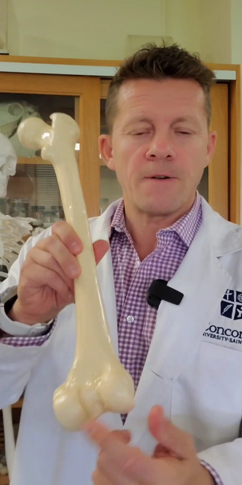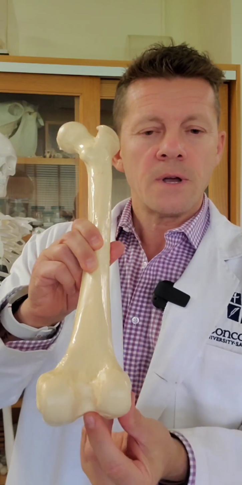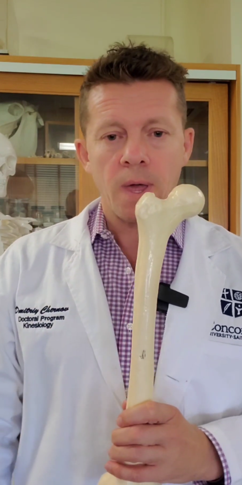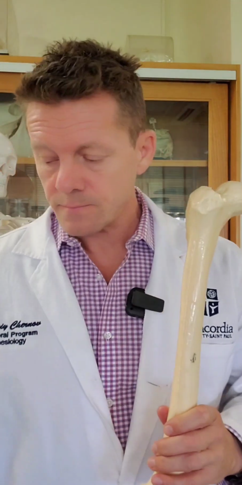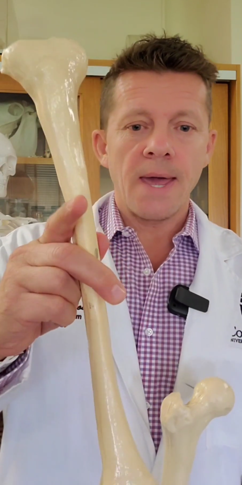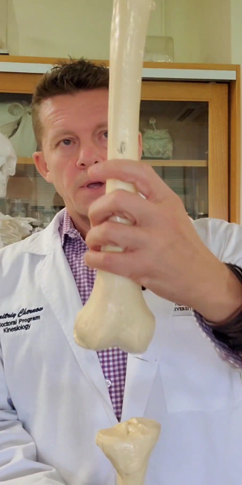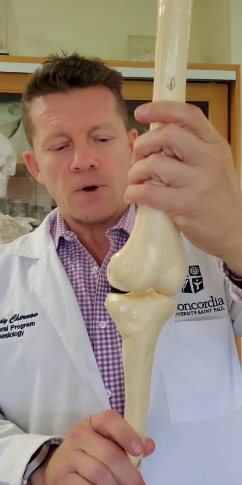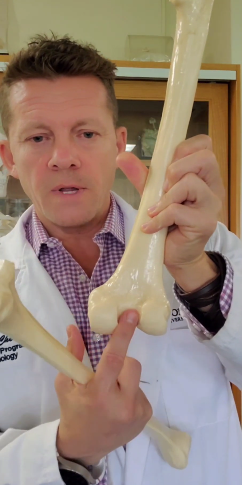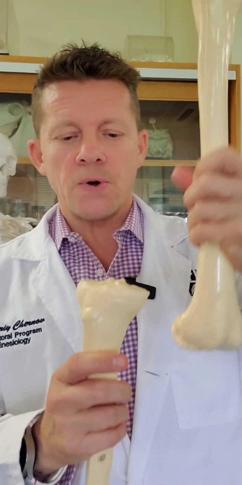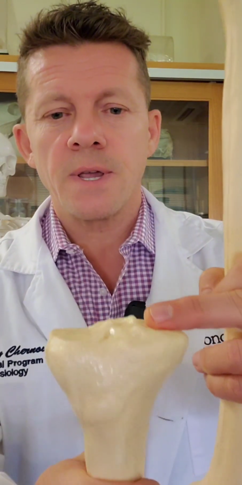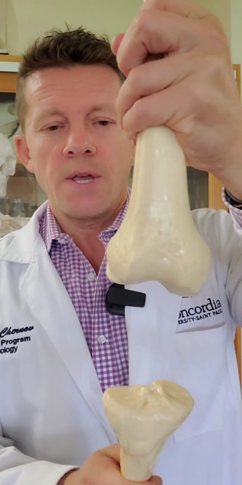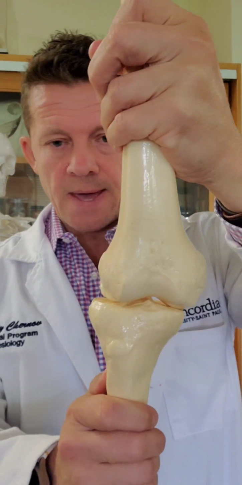Posteriorly, a very important landmark is the intercondylar fossa, and that will articulate with the bone that belongs to the leg. So here's a tibia. The femur articulates with the tibia. Posteriorly, the intercondylar fossa of the femur articulates with the tibial intercondylar eminence. You see kind of two elevations, sitting right on top of that, like that.